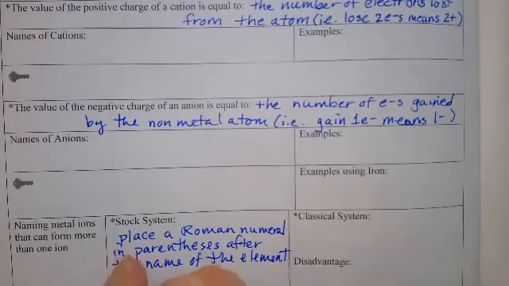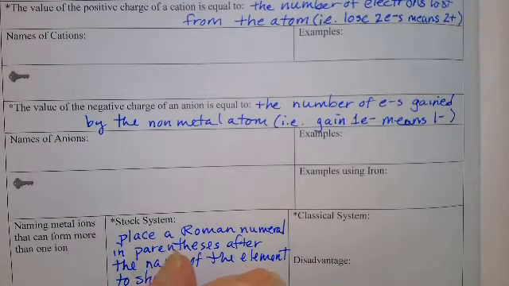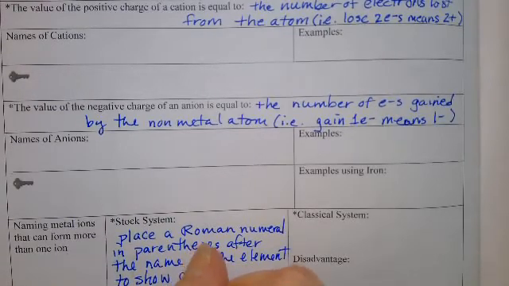That element is going to be a transition metal.